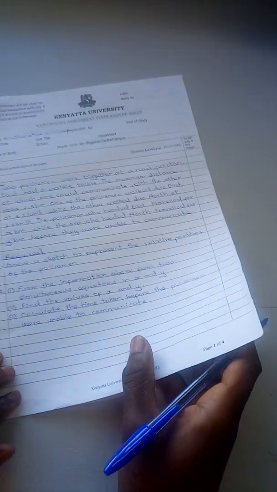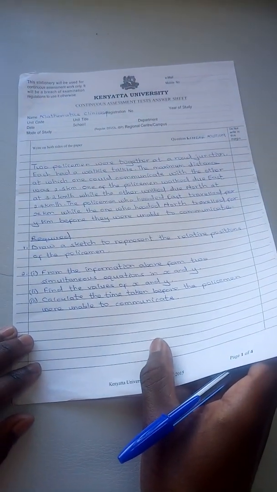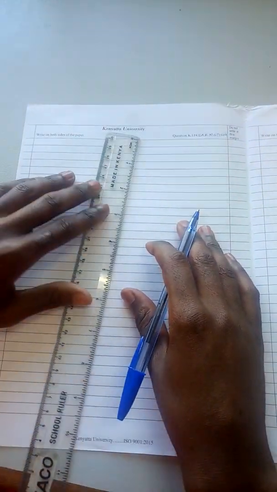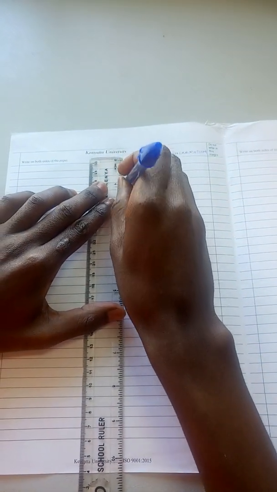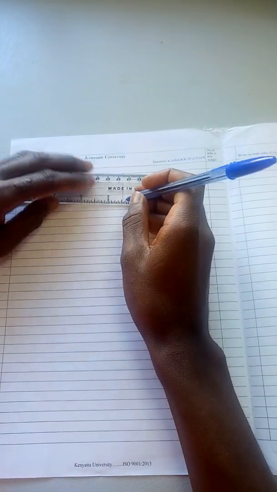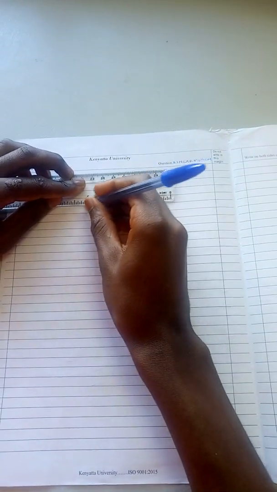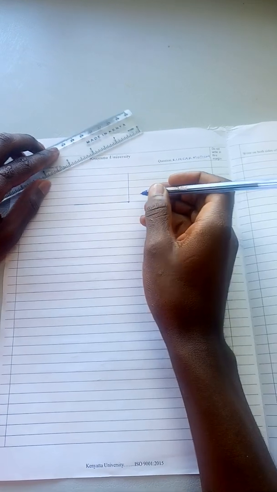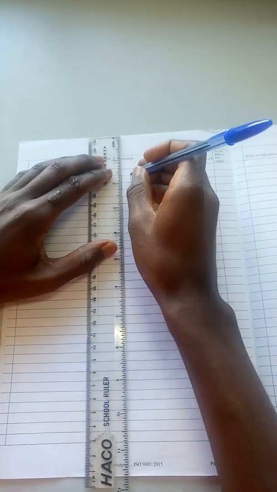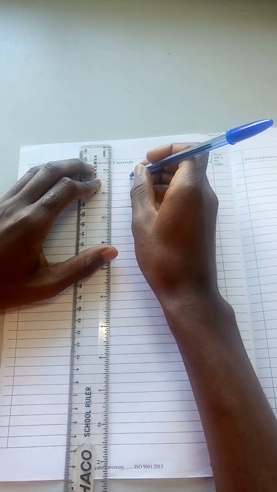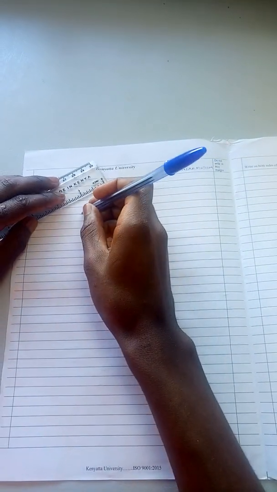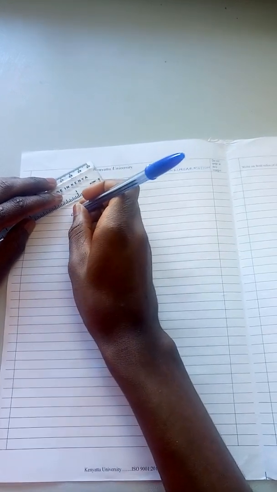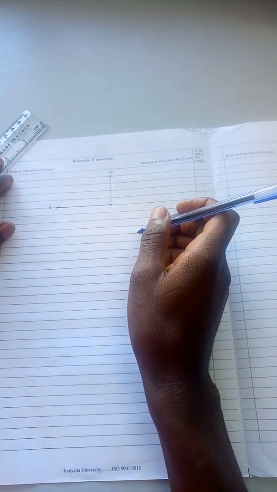First, you're going to draw a sketch to represent the relative positions of the policemen. And this is a sketch. Let's say this is our starting point. One walked due north. This is due north. And the other walked due east. This is due east.